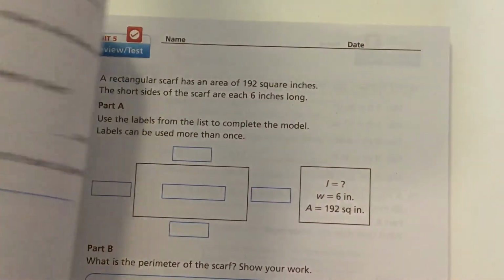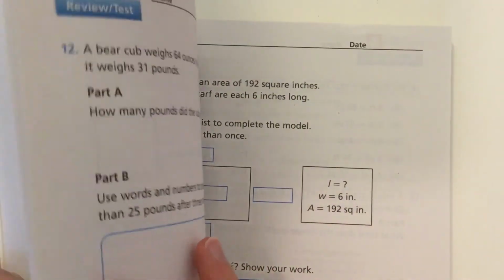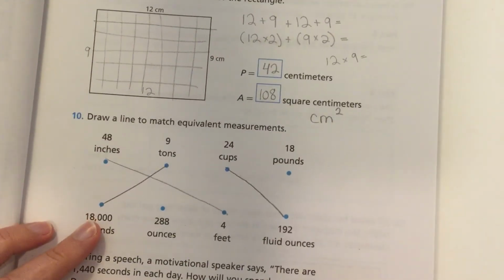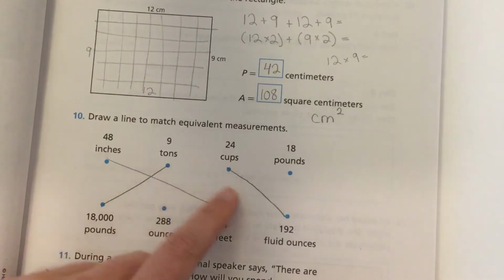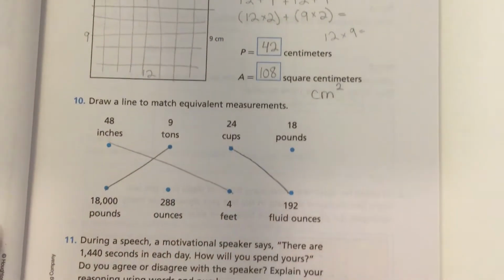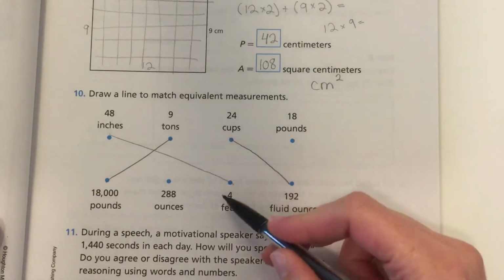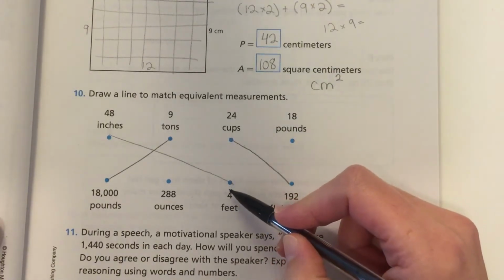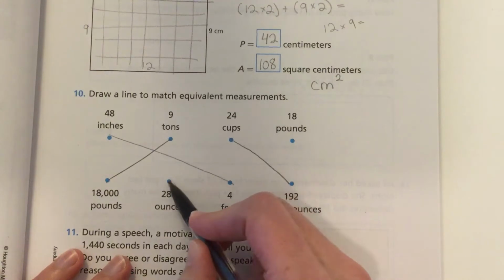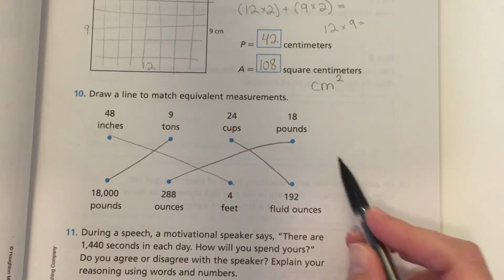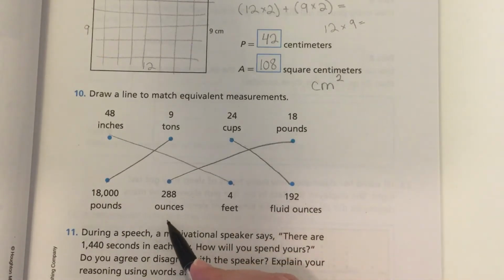So I go back to my original page and I think about 24 times 8. And if I do 24 times 8, I will get 192. Last but not least, I could just draw the line here because I've got it, or I could make sure. I could really practice my skills. So 18 pounds to how many ounces?